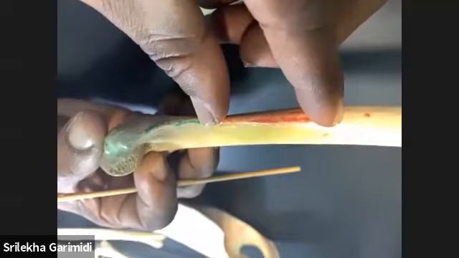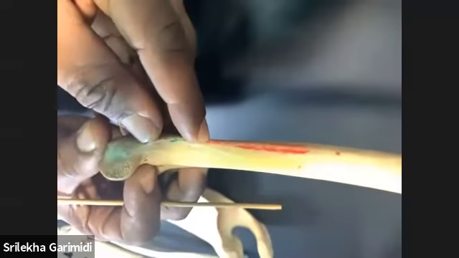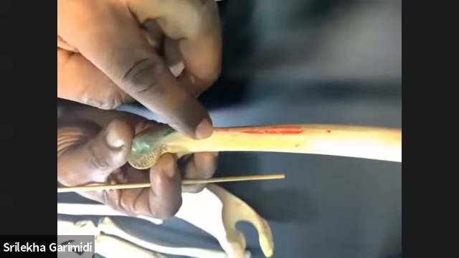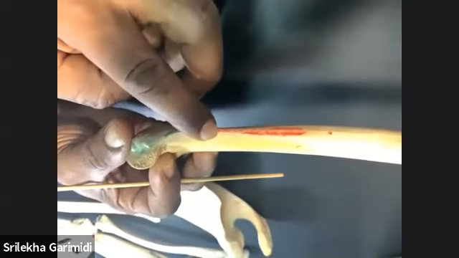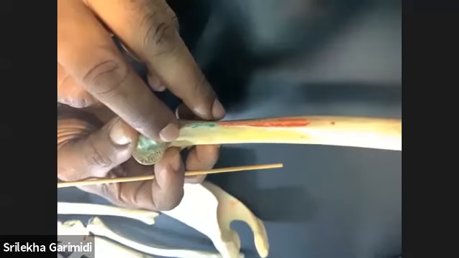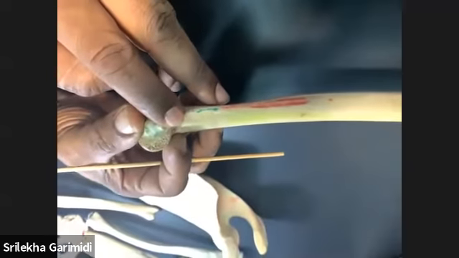Okay? And then the lower third of the same lateral supracondylar ridge is for the attachment of the what? Extensor carpi radialis longus. You have that? Good.